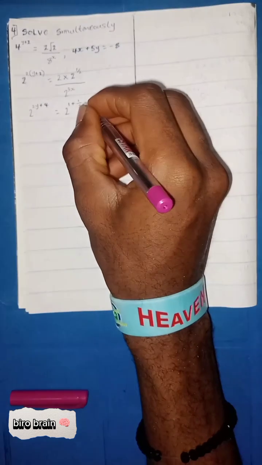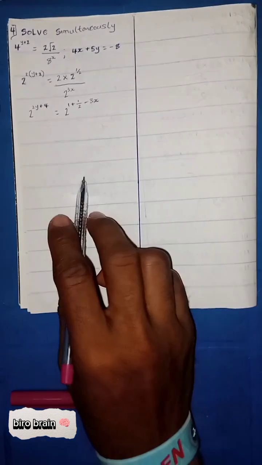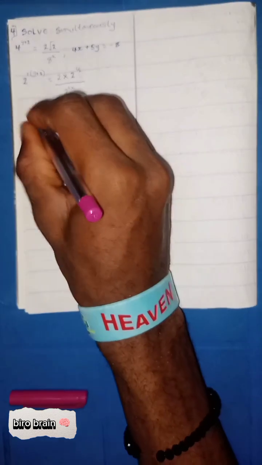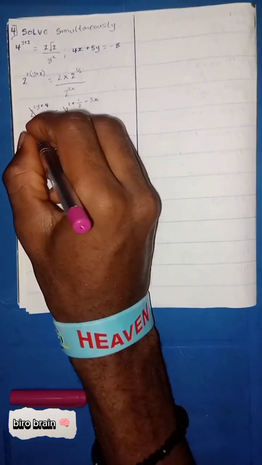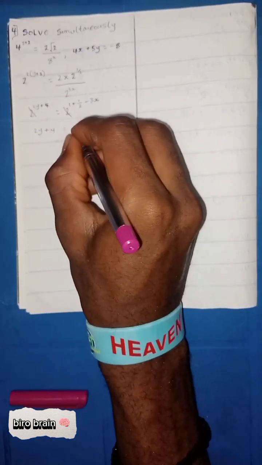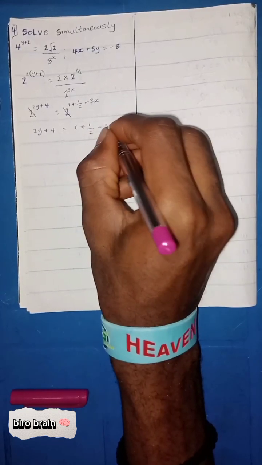So we have minus 3x. So what do we do in this case? These two can cancel out. So 2 canceling out 2, we have 2y plus 4 equals 1 plus 1 over 2 minus 3x.